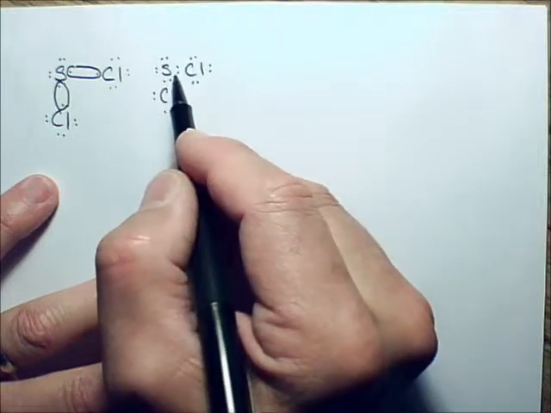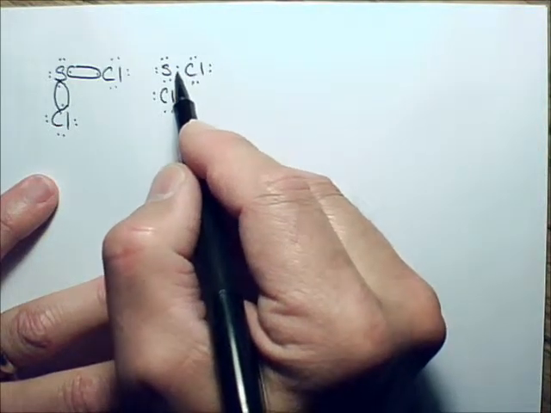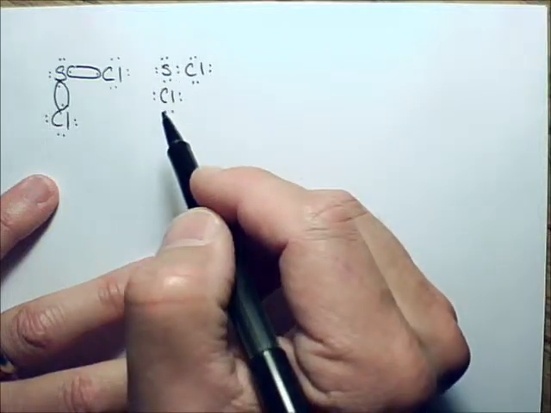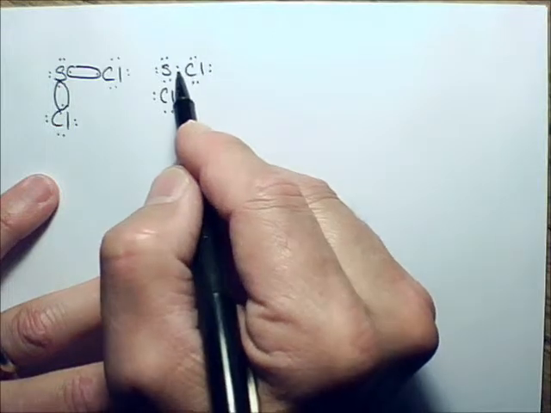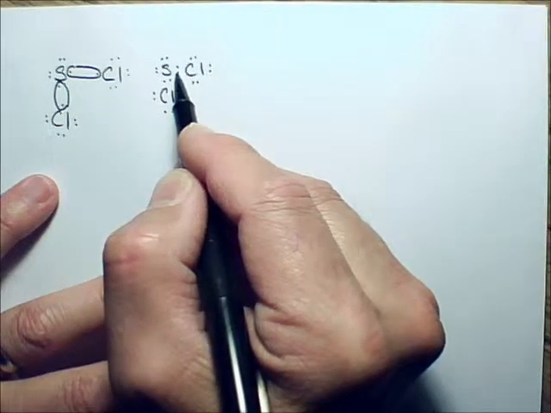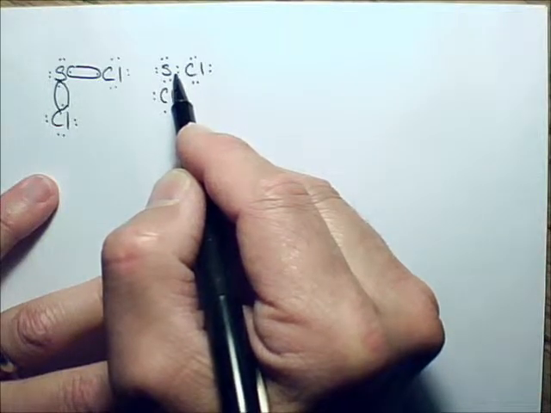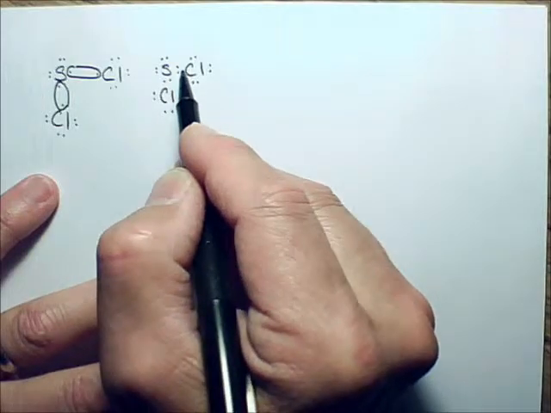The only hybridization that will give me this arrangement is sp3. And here's how I know. These shared pairs of electrons form a bond that's directly in a line between the sulfur and the chlorine.